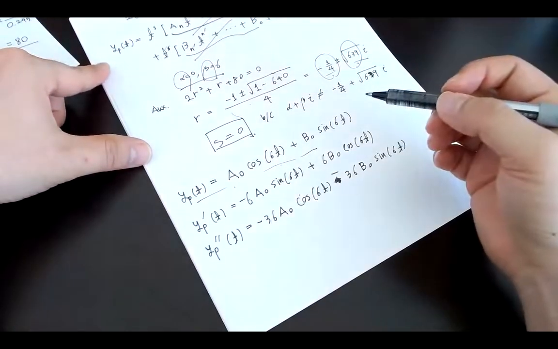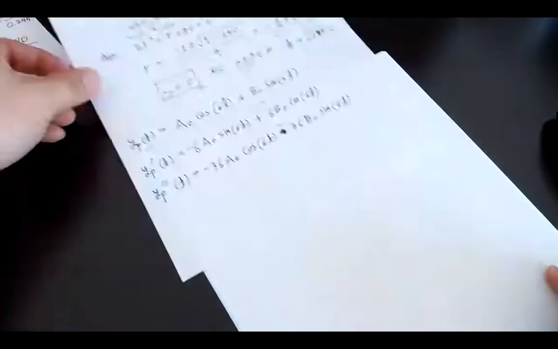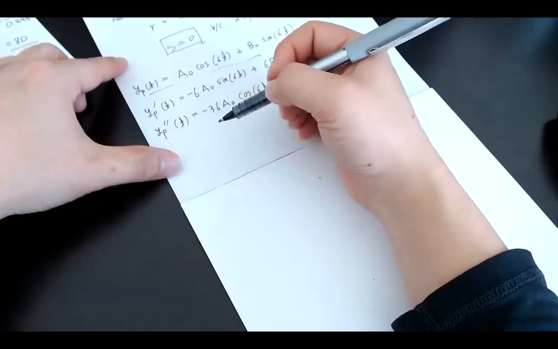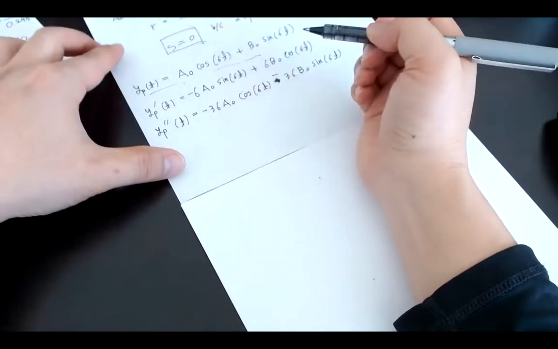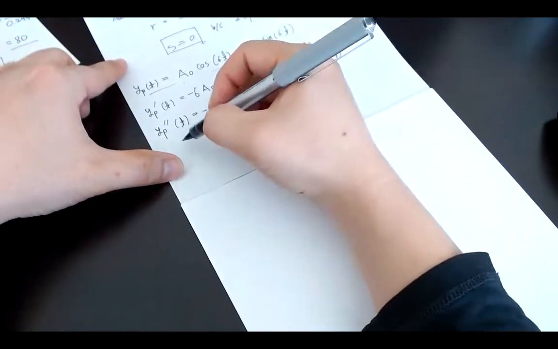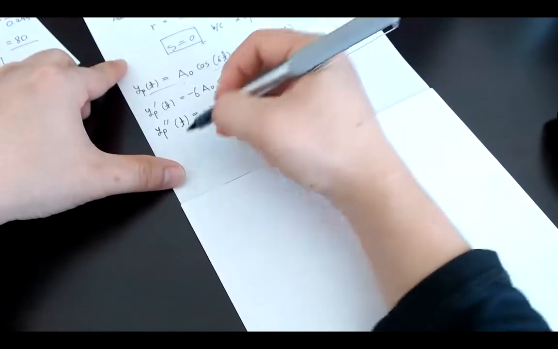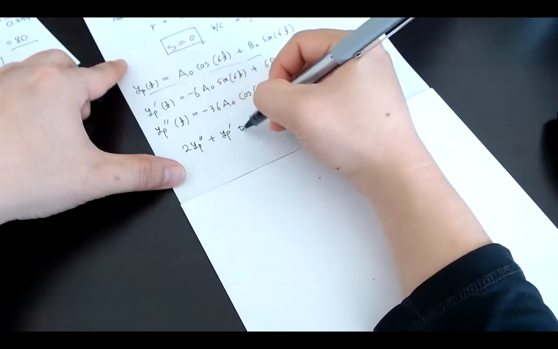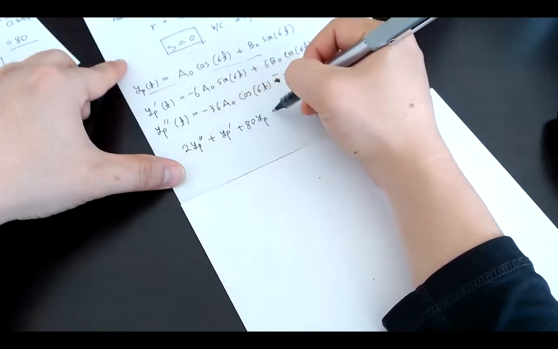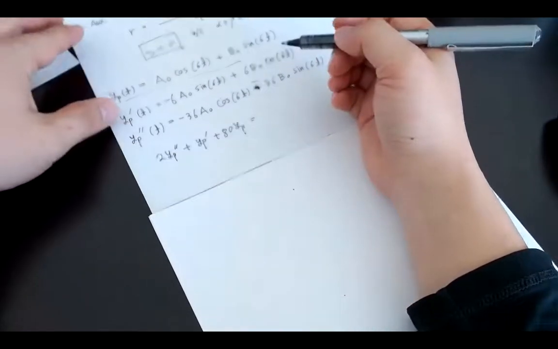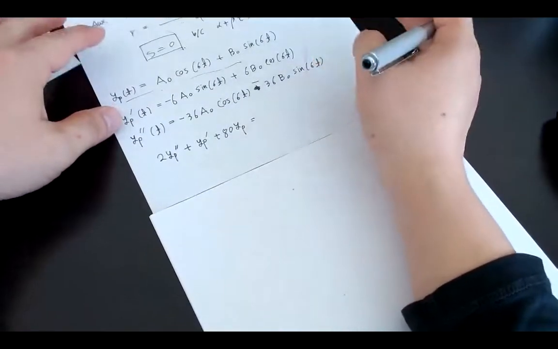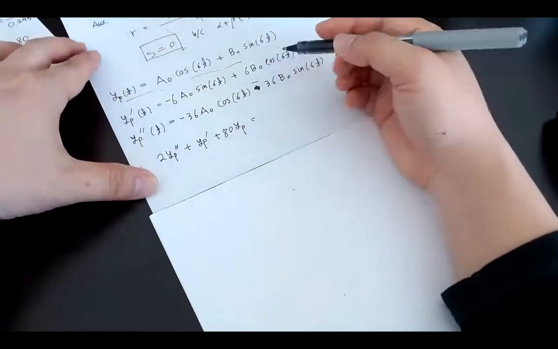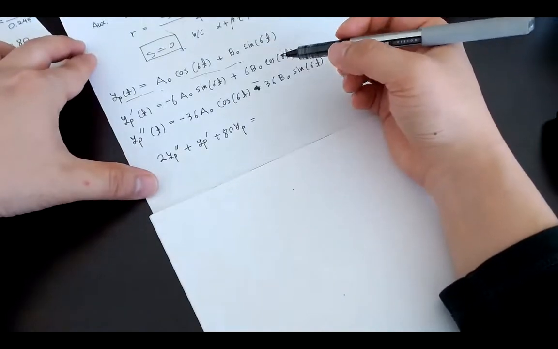Then 2 yp double prime plus yp prime plus 80 yp is equal to, first, I want to separate the cosine term and the sine term.